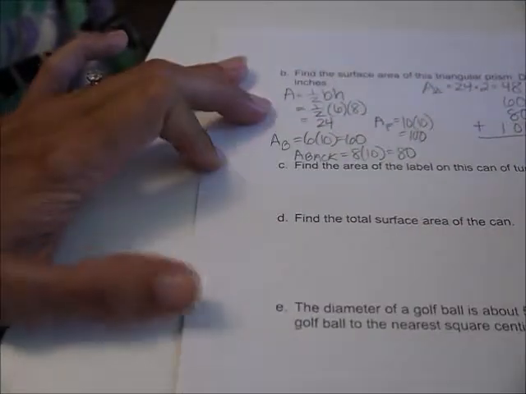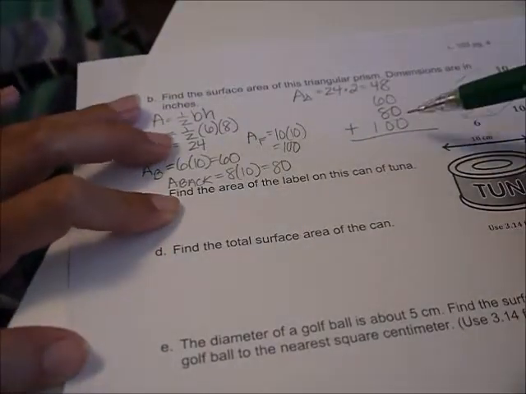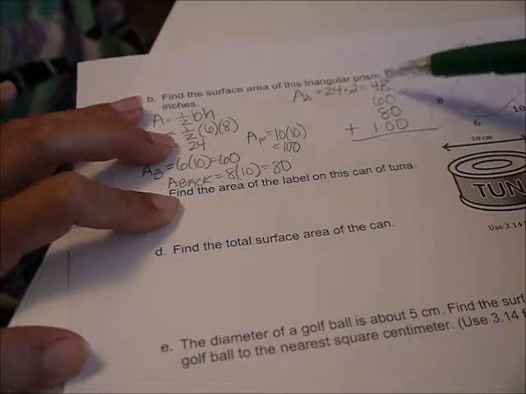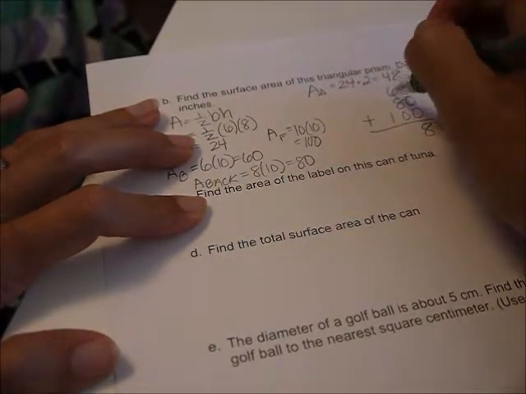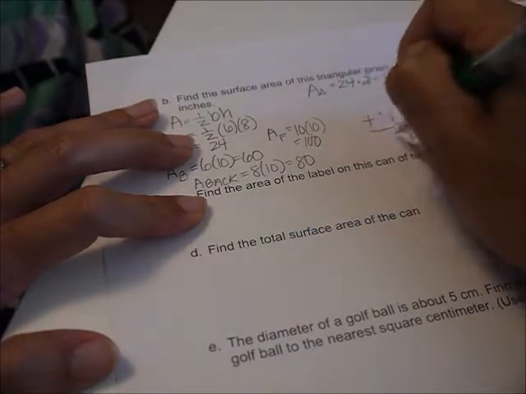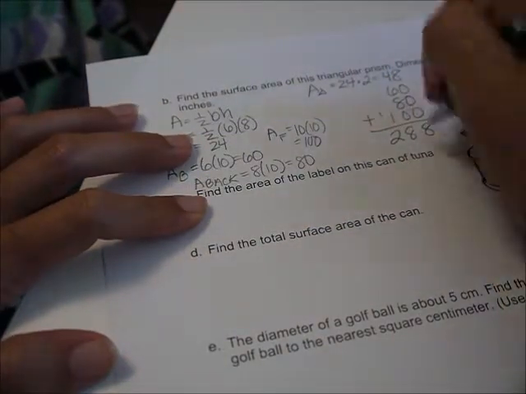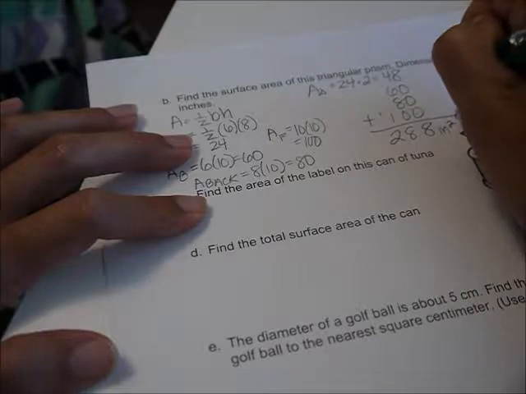Add up. Now do I have all 5 sides? 1, 2, 3, 4, 5. Yes, and we add all those up. We get 288 inches squared.